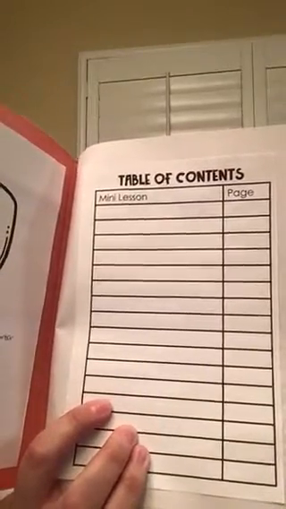Also on the inside, I have put a table of contents. So math journaling is useful in that it activates prior knowledge and allows students to refer to past skills if necessary. Students also have the opportunity to practice new vocabulary. It also helps students to practice organization and work towards self-reliance.